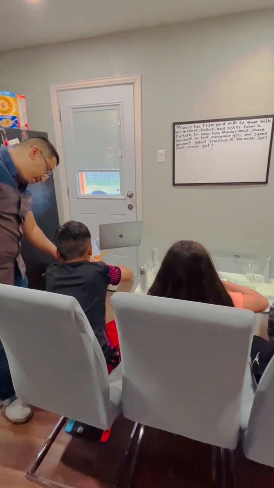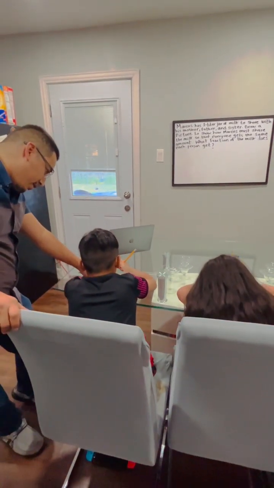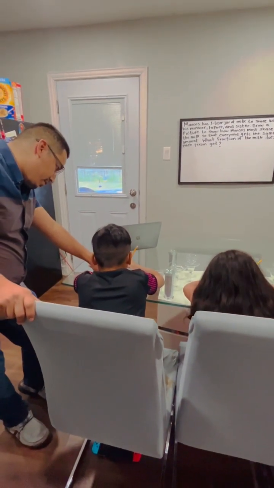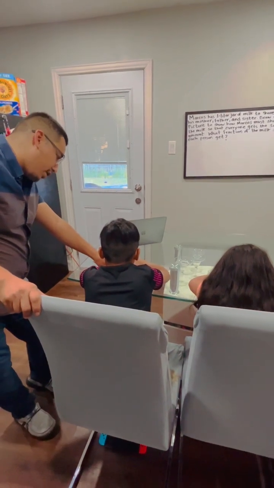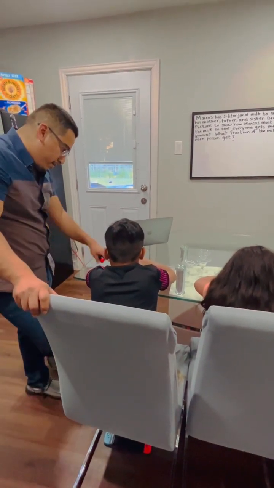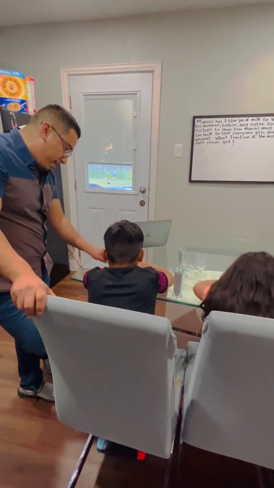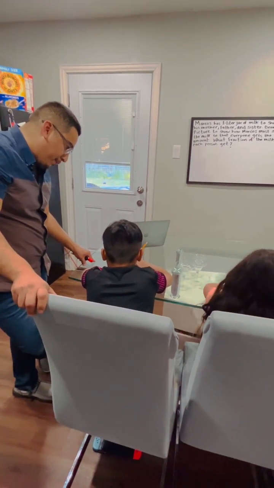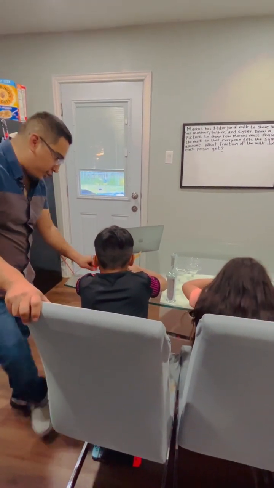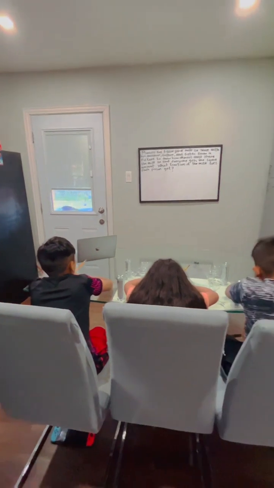Okay. So what's going on here? Have you done your fraction? Okay, you did that one. So what does this mean? The n. Okay, so you abbreviated numerator for n. Very great job. Okay. Good job.